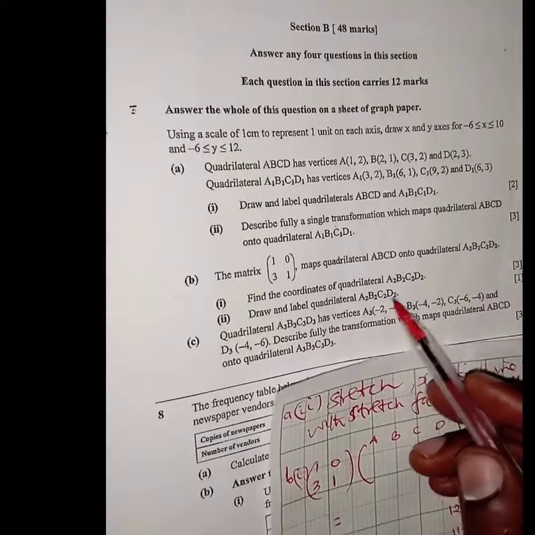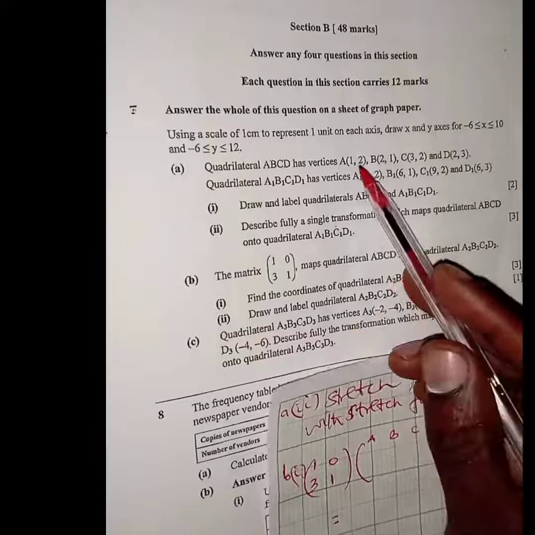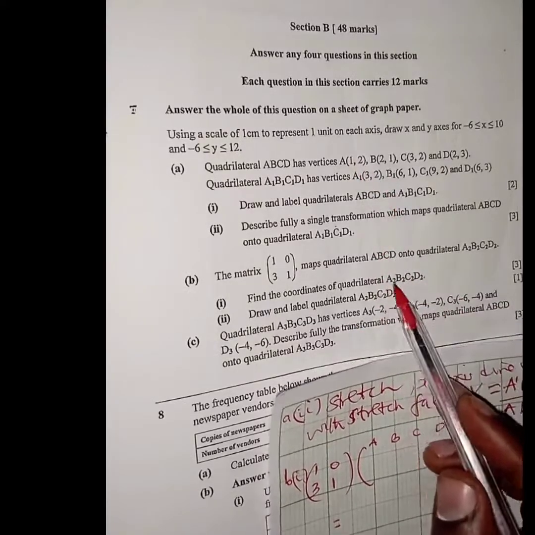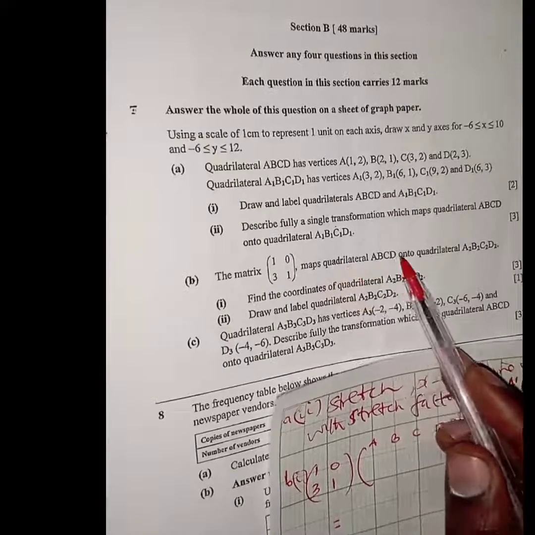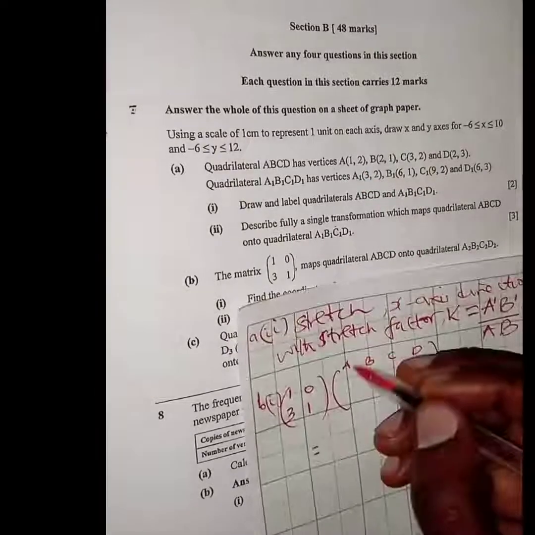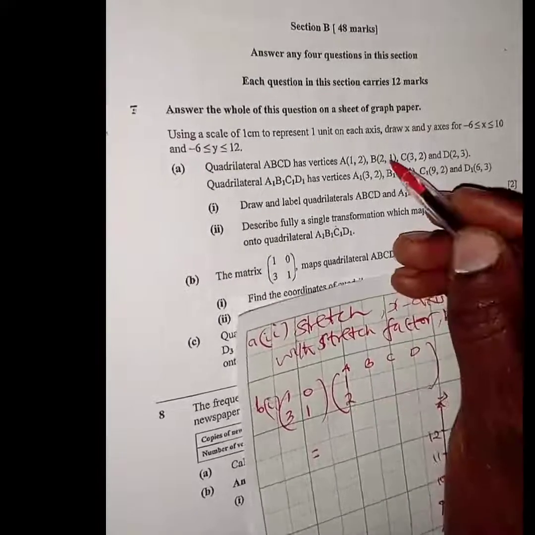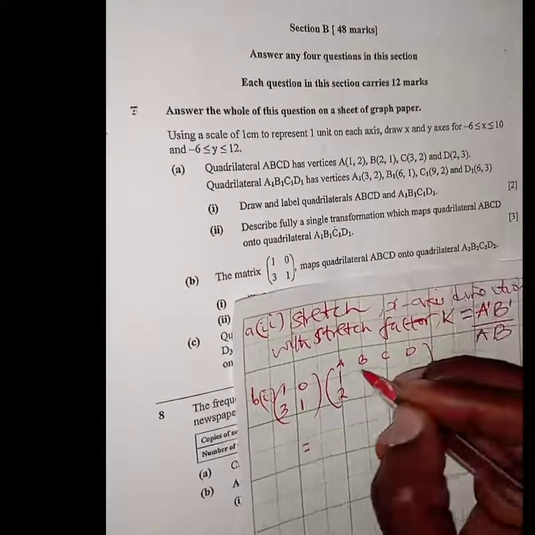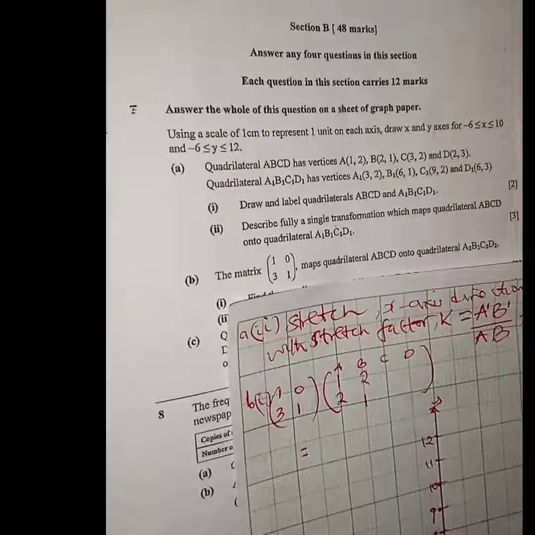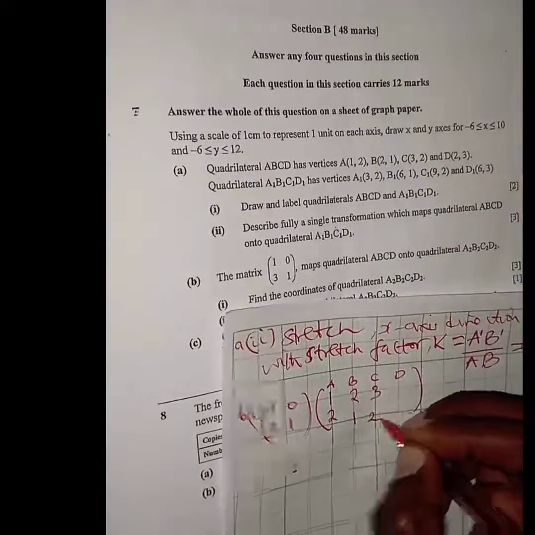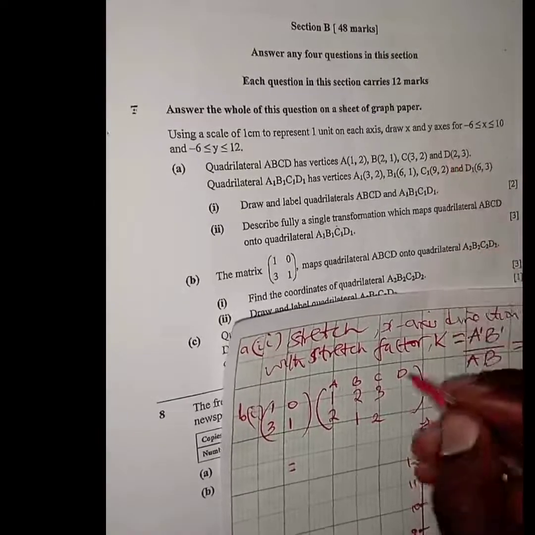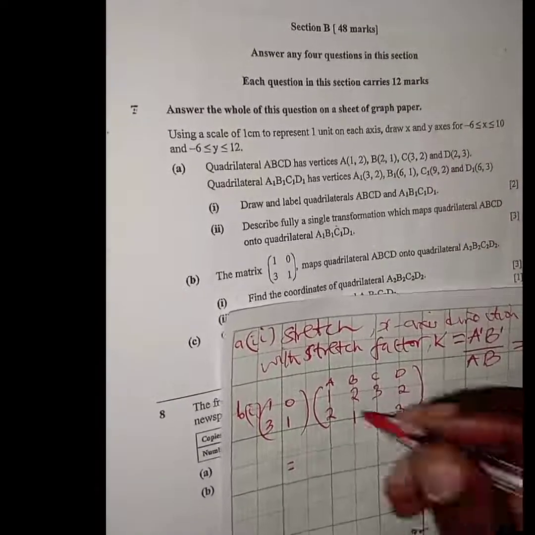The A, B, C, D are the ones that were given here, as you can see. It maps quadrilateral ABCD. So A (1, 2), B (2, 1), C (3, 2), D (2, 3). So we need to multiply.